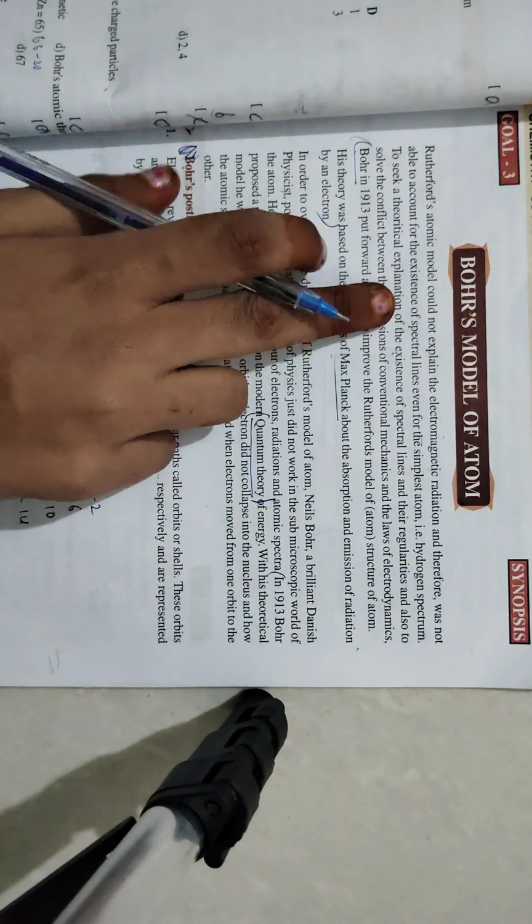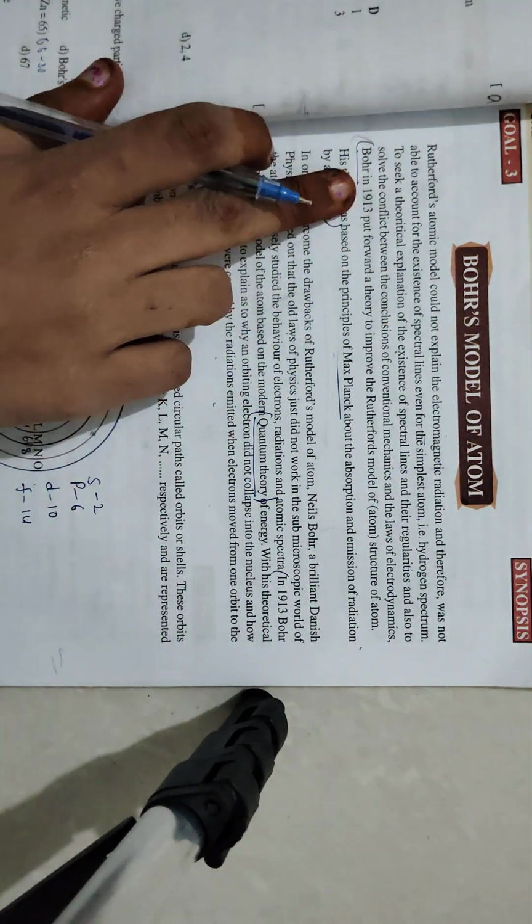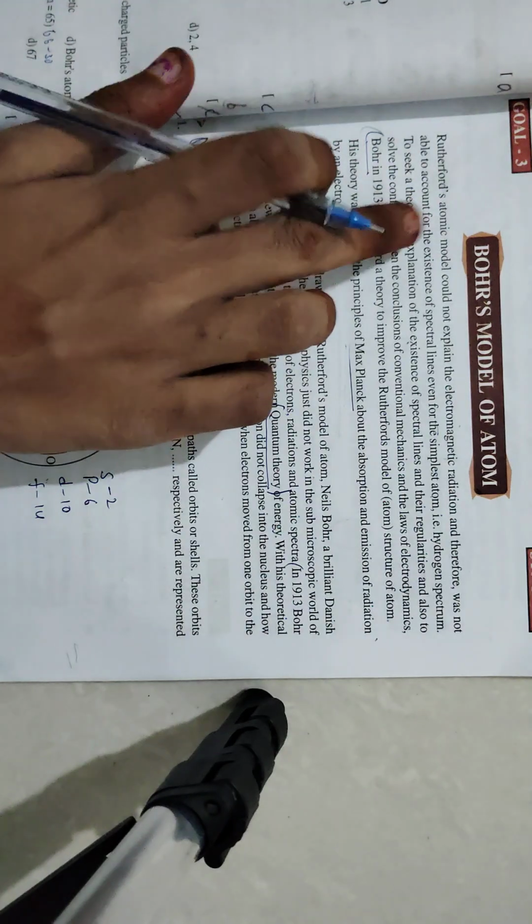Next, we come to the chapter: what is Bohr's model of atom? Why do we first learn Rutherford's atomic model? Because Bohr, a scientist, took Rutherford's atomic model and its drawbacks, like the electromagnetic radiation and the spectral lines that even a simple atom could not explain. To overcome these drawbacks, he took a further step and developed Rutherford's atomic model. We'll get to know what he did.